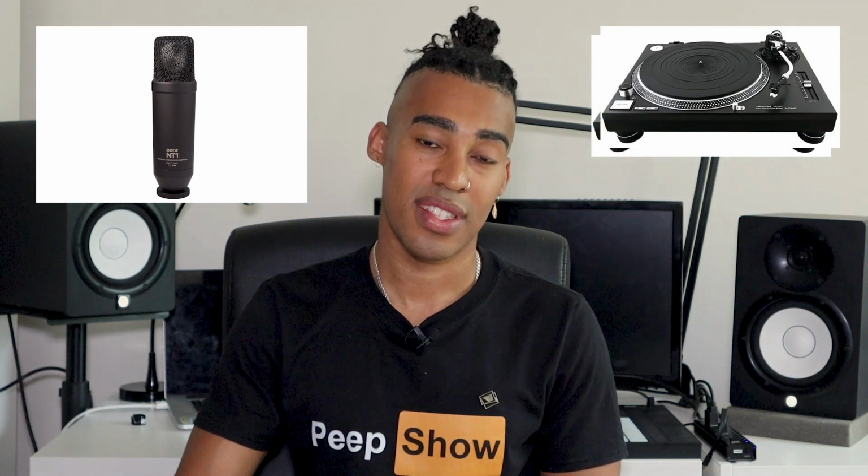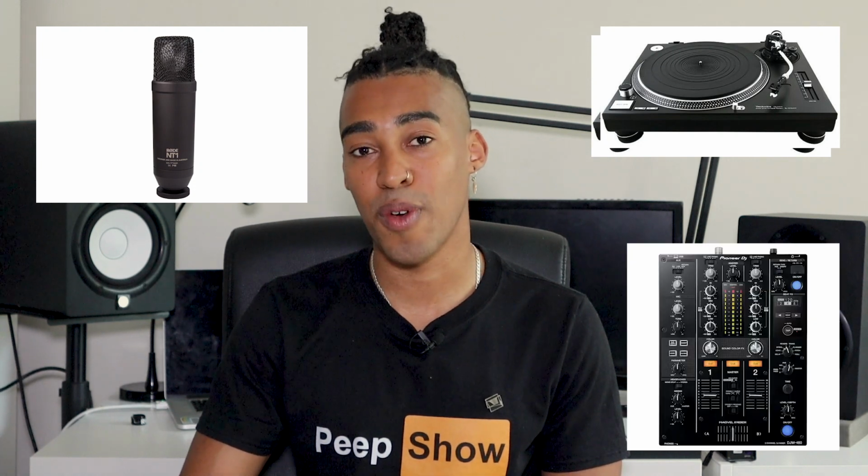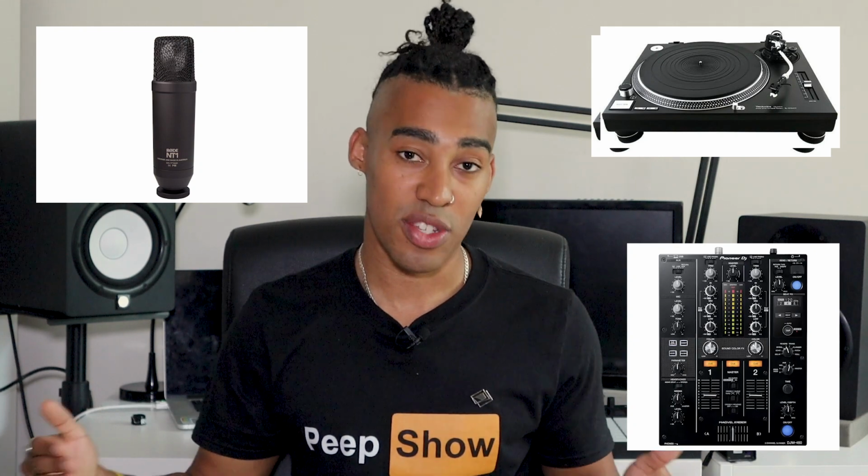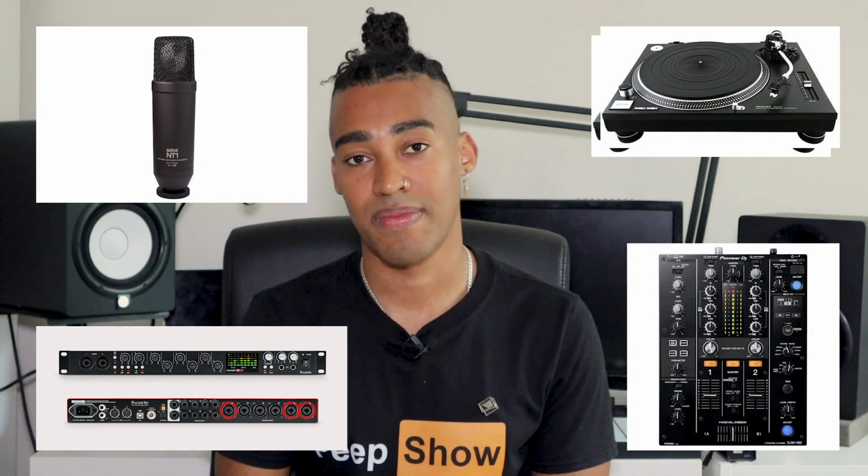I personally have a Rode NT1 condenser microphone. I also use a pair of Technics 1210 turntables. That then goes into a Pioneer DJ-M 450 mixer. The mic and the DJ mixer then go into a Focusrite Scarlett 18i20 audio interface. I then use Ableton Live, and in this case I'll be using Ableton Live Intro to route my sound to two different outputs. One, to the monitors in the room, and two, to OBS software for my live stream broadcast.